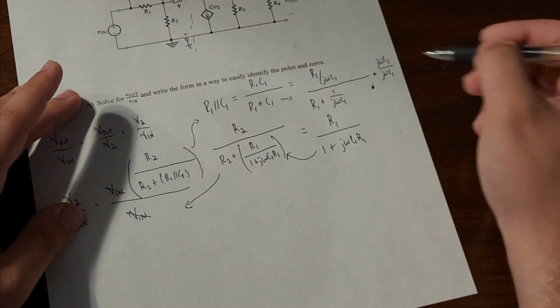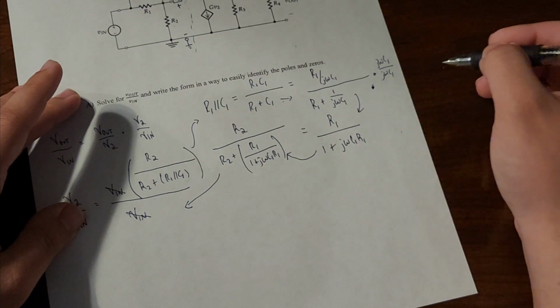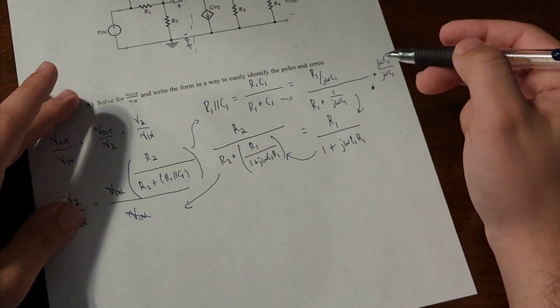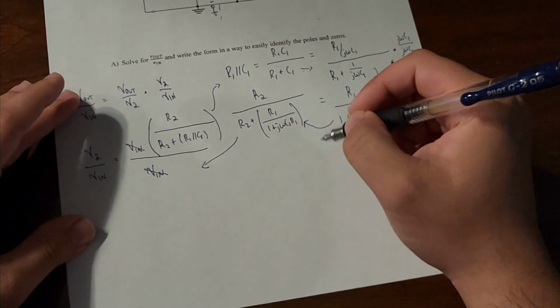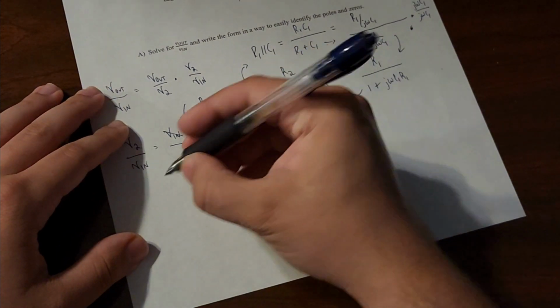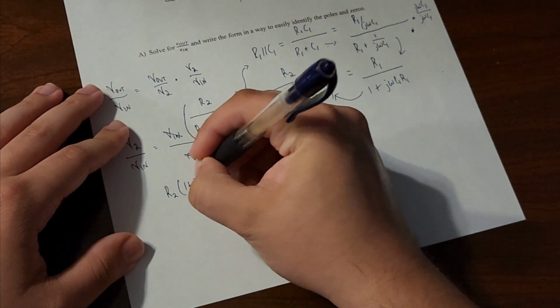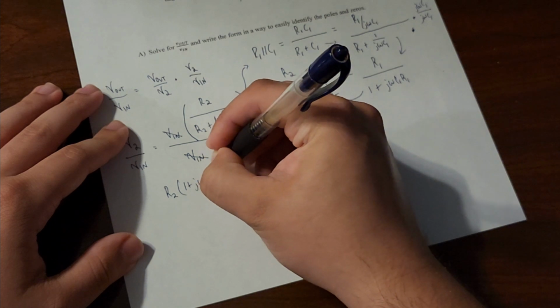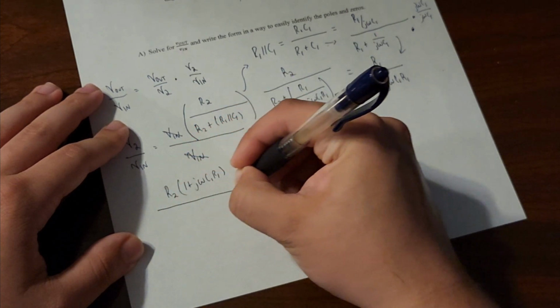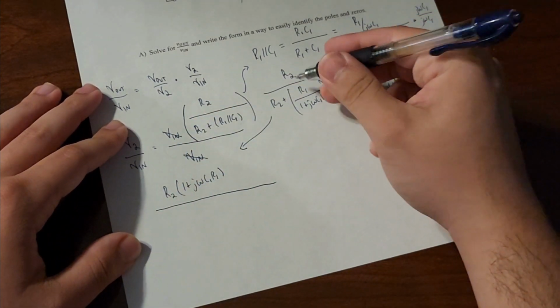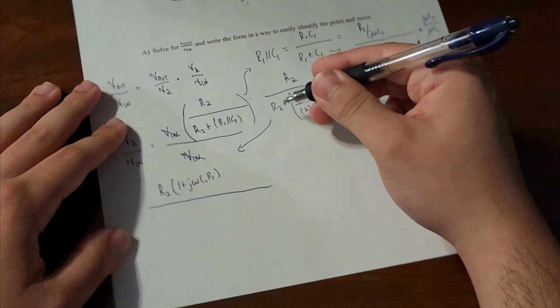So we're moving from here to here, and then we're moving down from here to here, making like a little snake. So now we multiply both sides here. We get R2 times 1 plus j omega C1 R1 on top, divided by, okay, you see how this R2 and R2, they're the exact same.